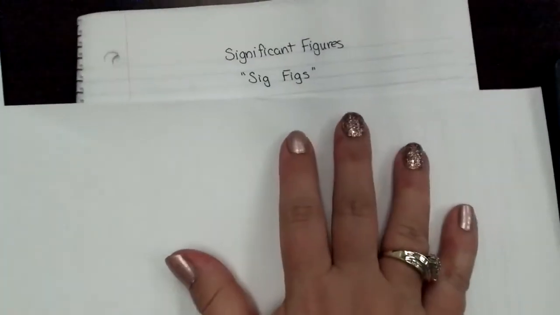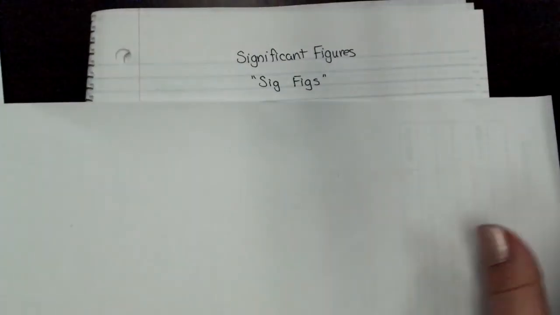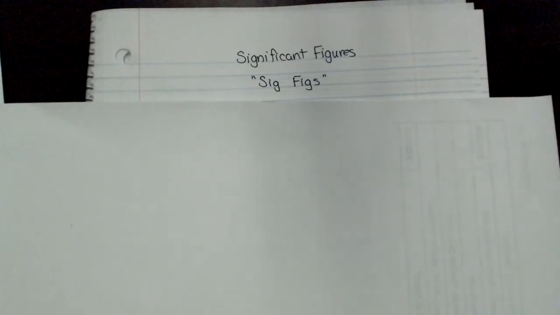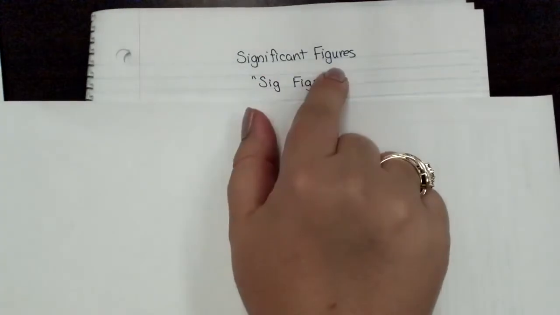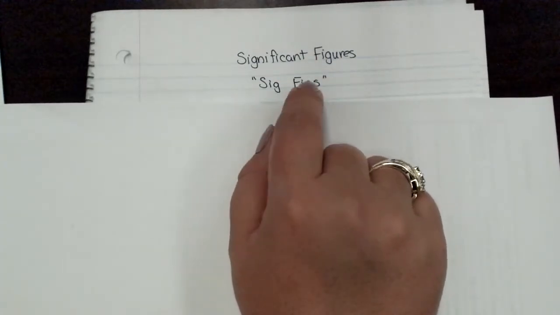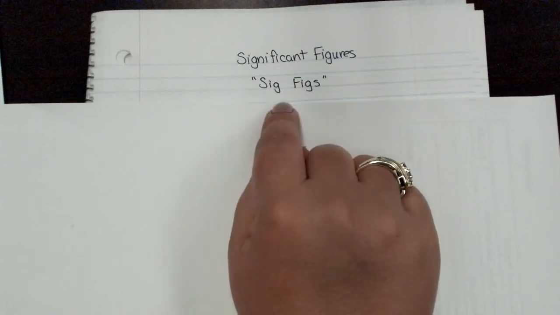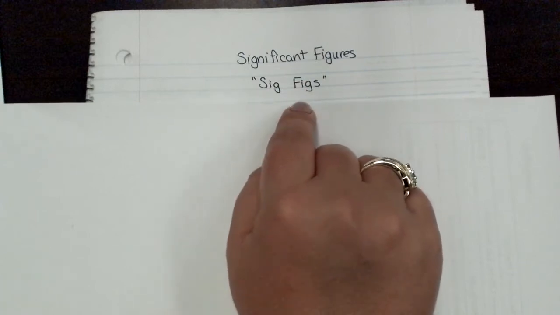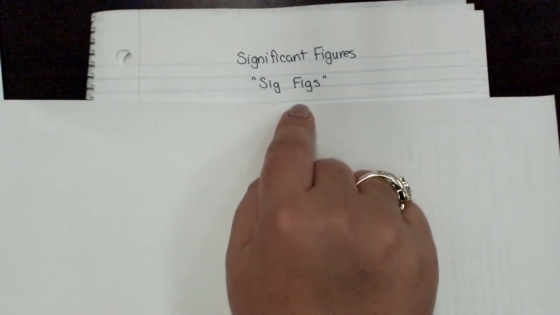Okay, so this lecture is going to talk about a concept that we use in science and in math sometimes called significant figures. We like to call them sig figs in this class. Significant figures are digits that are found within a number that are considered important, and so therefore we have to maintain their integrity when we work problems.